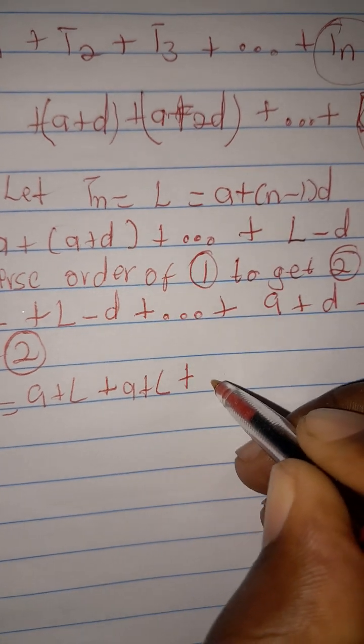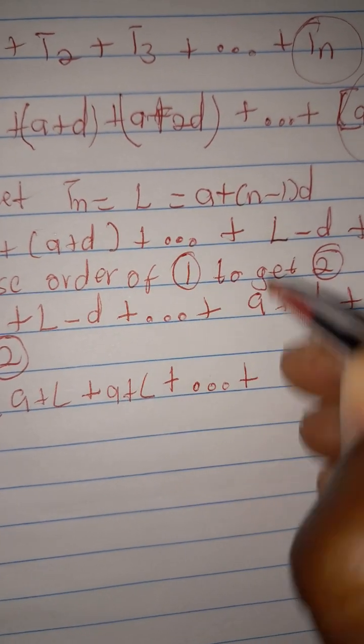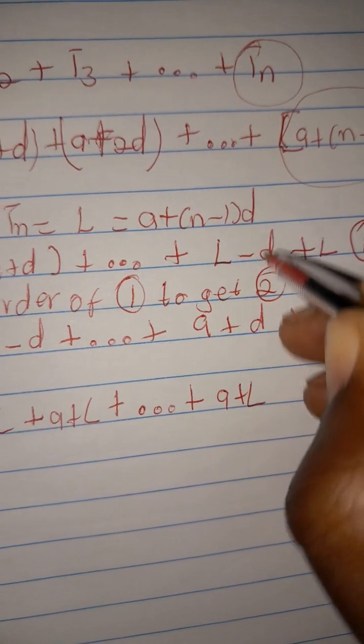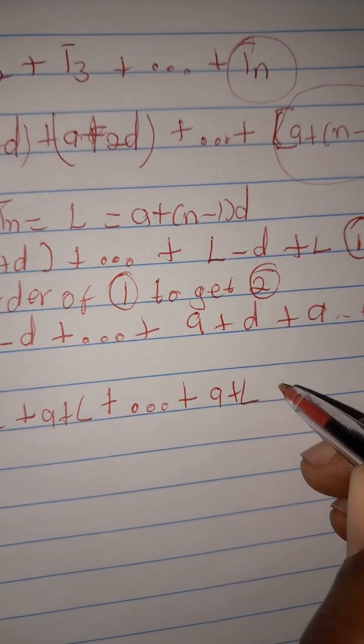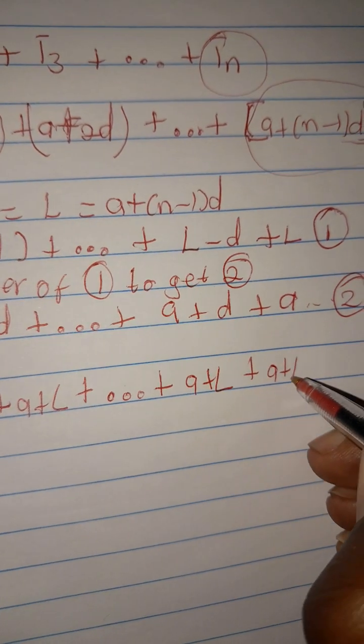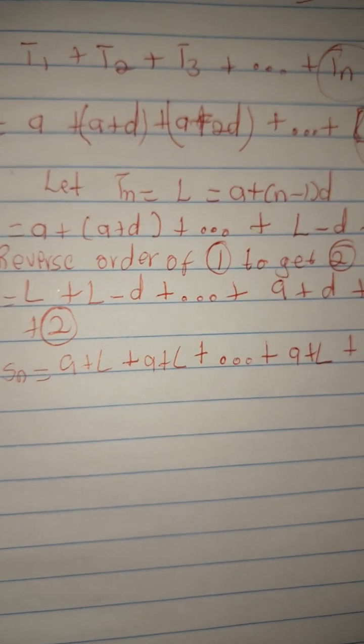Then let's move. A plus L will be A plus L. Then the D's will cancel. Negative D plus D, that's 0. Plus A plus L. Okay. Right, we're still on the right track.